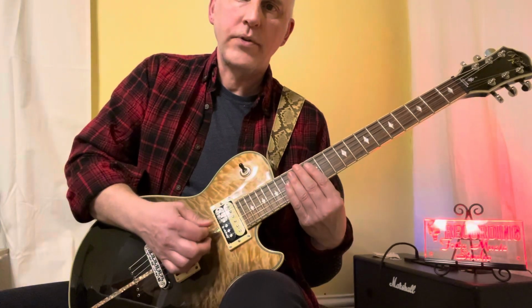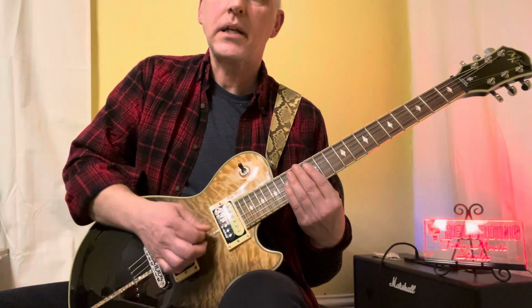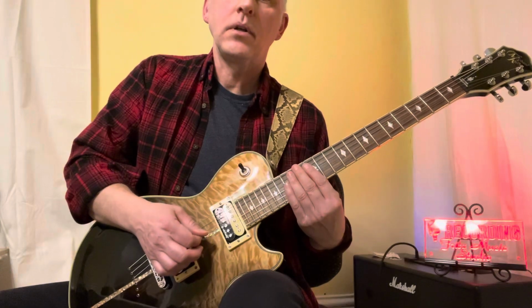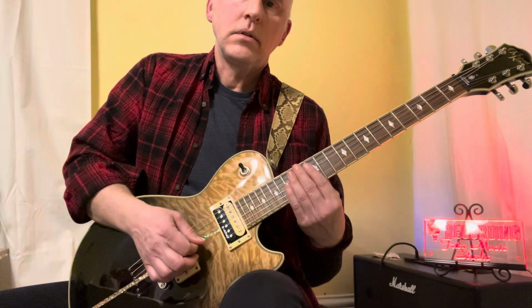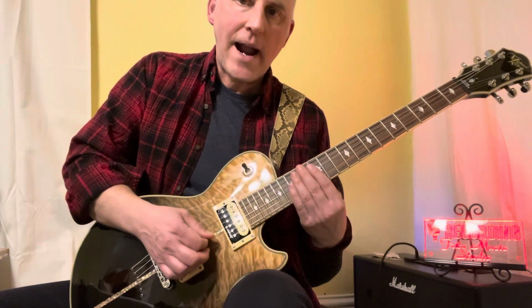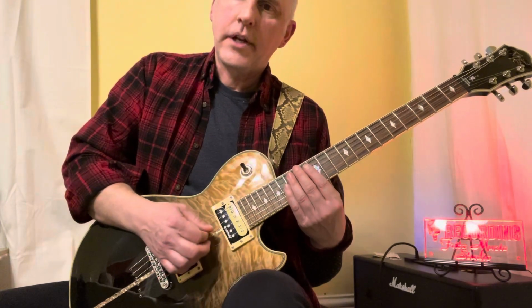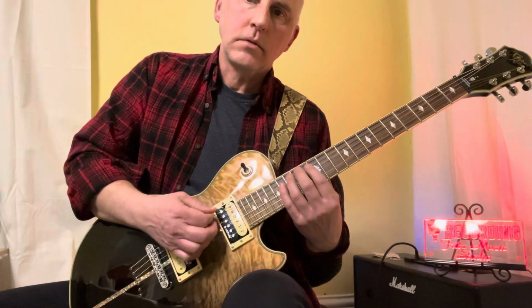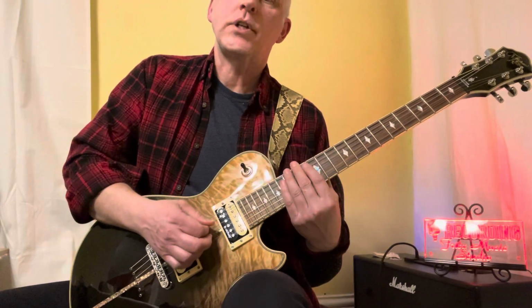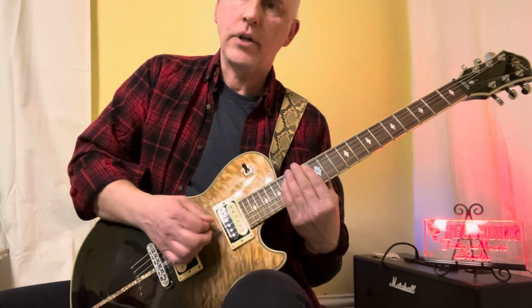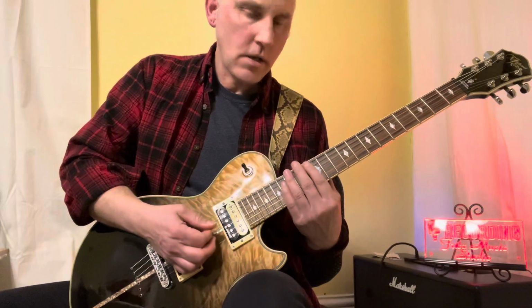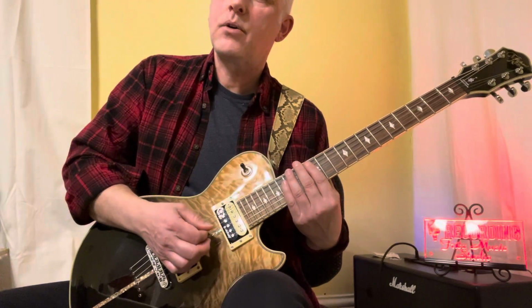Sweep picking is a whole different technique than any other kind of playing that you do. So it's just something that you've got to practice, and none of your other techniques quite carry over into what you need to do to get good at sweep picking. So anyway, take everything nice and slow.